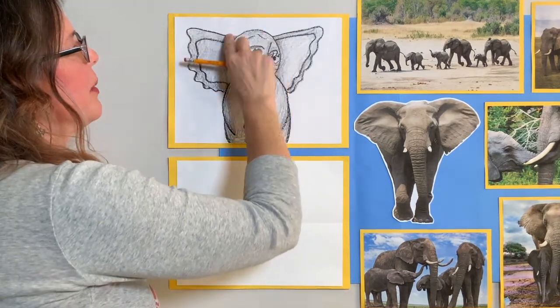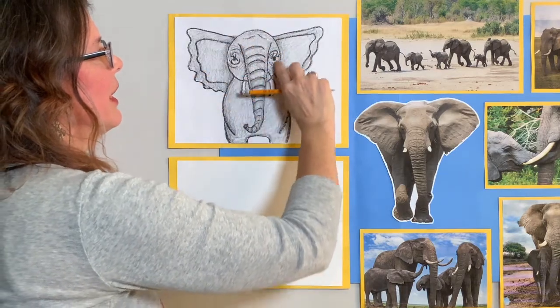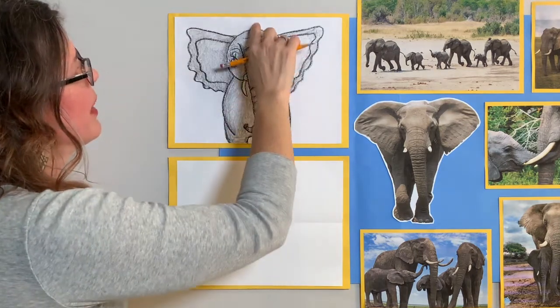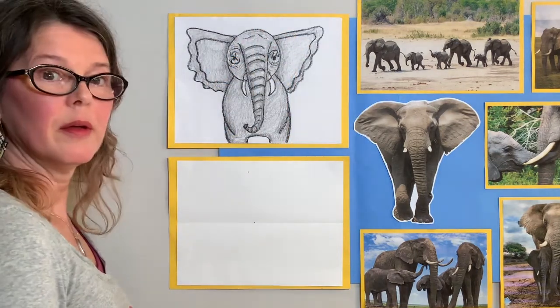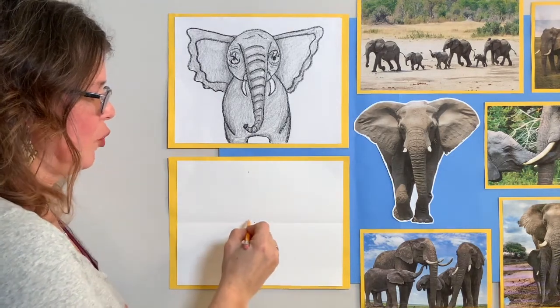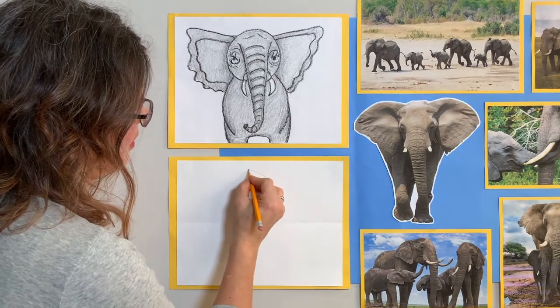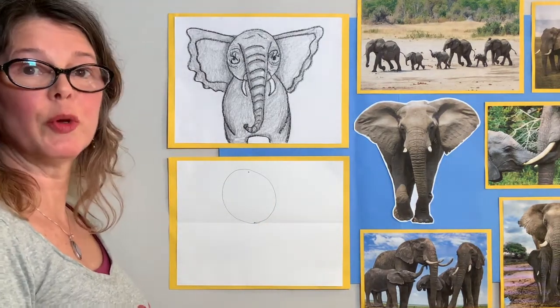The first part we're going to make is this big, round elephant head. Okay? We're going to want to go close to the top of the paper. See? Maybe you can even put a dot up there if you would like. We're not making an oval, we're making a circle. Watch. As best we can. The best circle you can make.